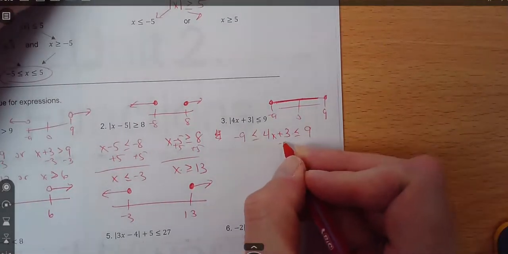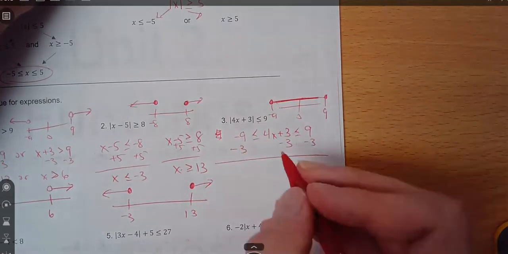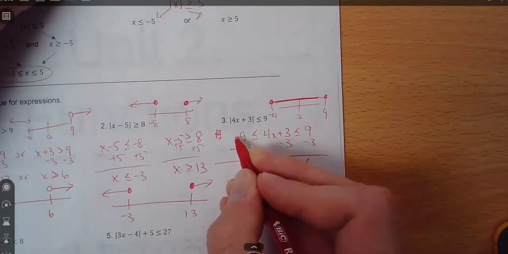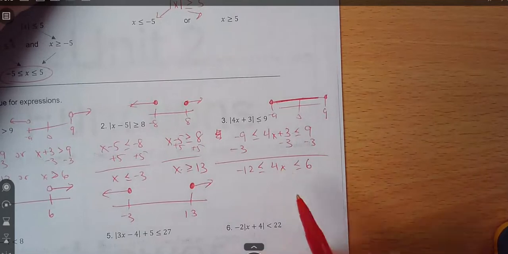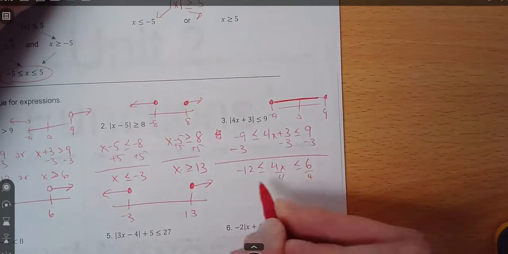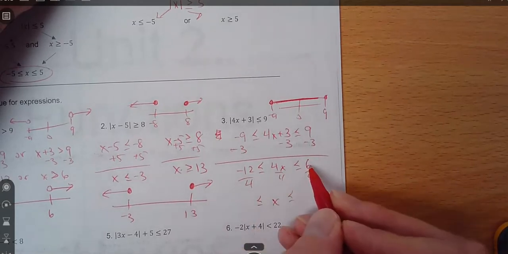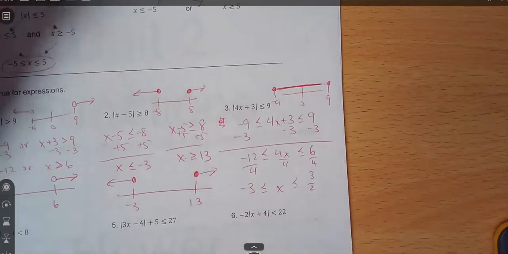So like if I subtract 3, I got to subtract 3 from everything. Okay, so when I subtract 3, I got 4x left in the middle. 9 minus 3 is 6. Negative 9 minus 3 is negative 12. I want to get x by itself, so I'm going to divide by 4. So x, now this would be 3 halves, and this would be negative 3.